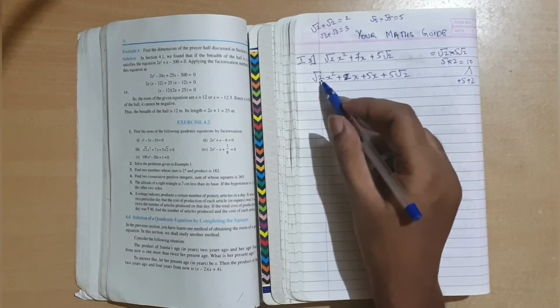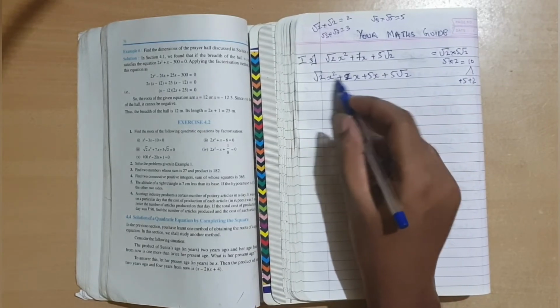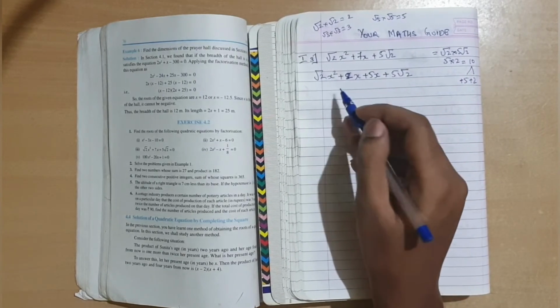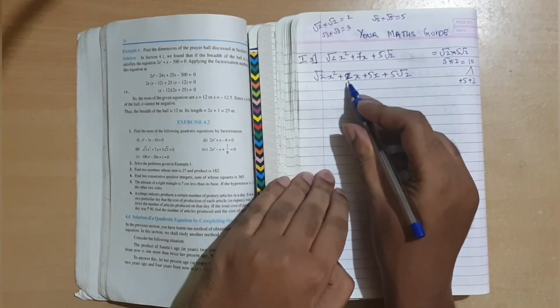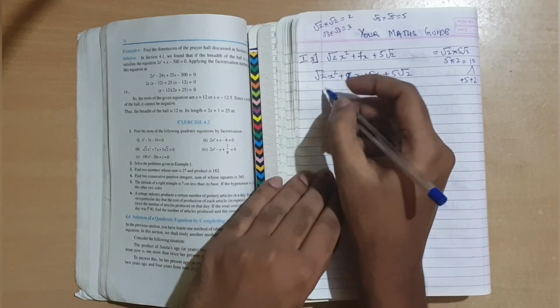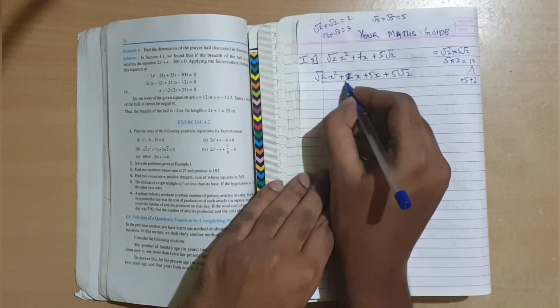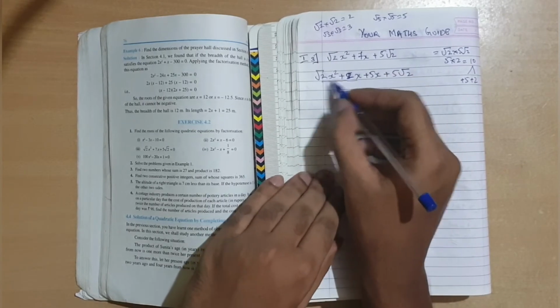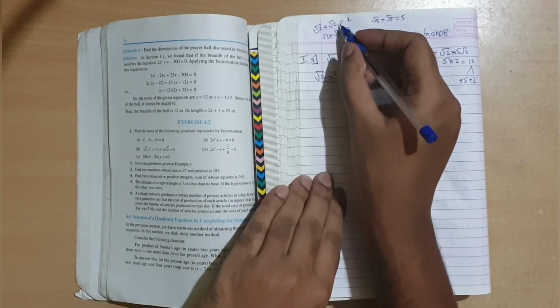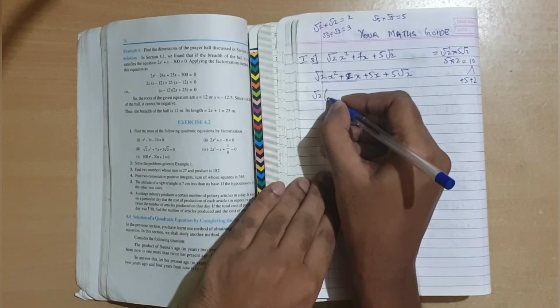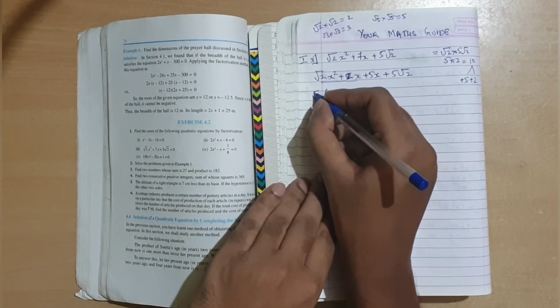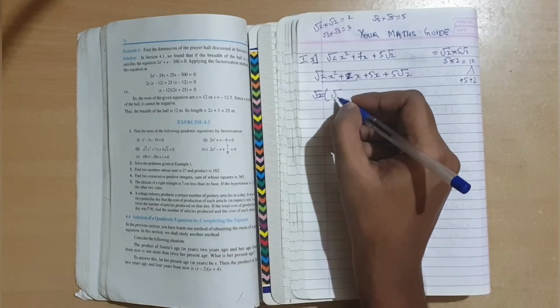Why I shuffled this? Because here I can take root 2 as common, and here I can take 5 as common. So that is why I rearranged it. Okay. So from this, what can we take common? 2 is nothing but root 2 into root 2, right? So if I take root 2 common, take root 2x common.